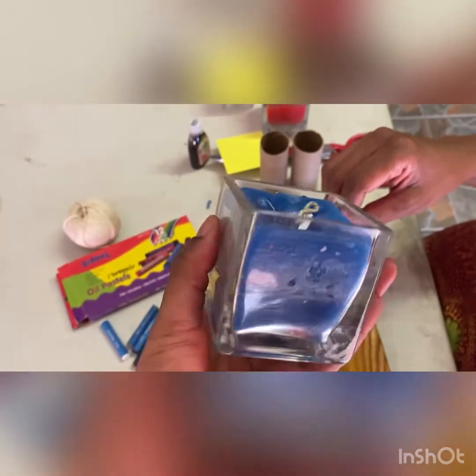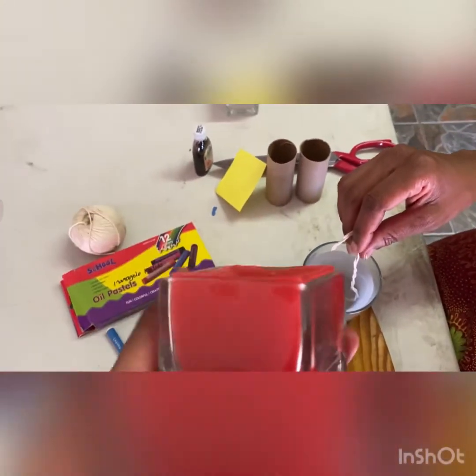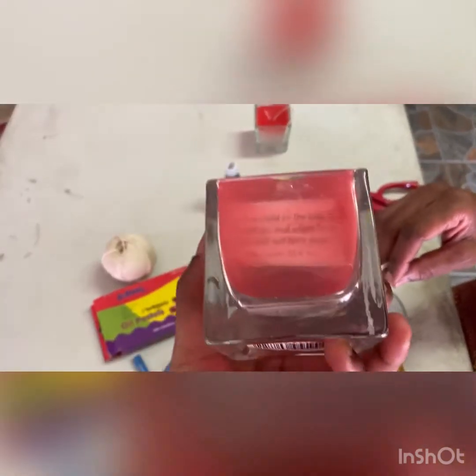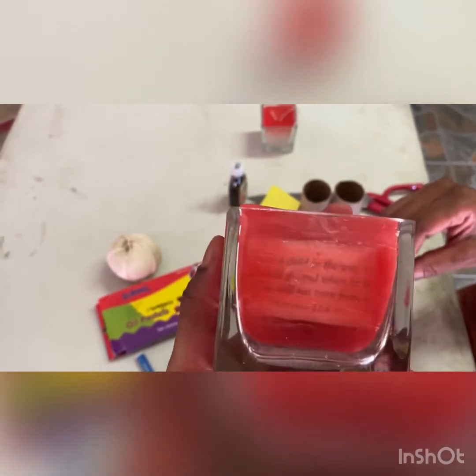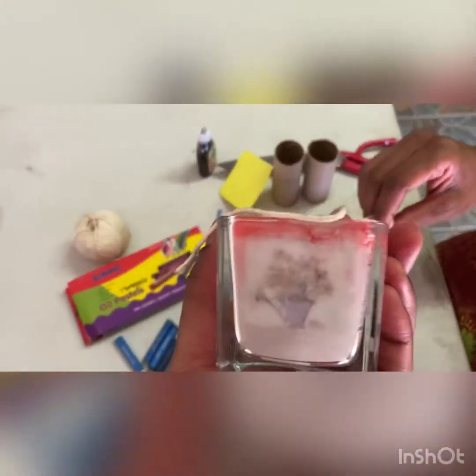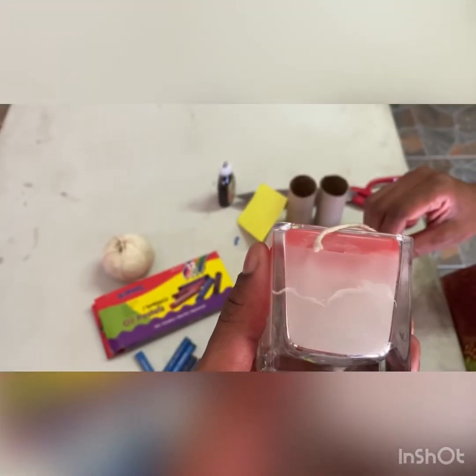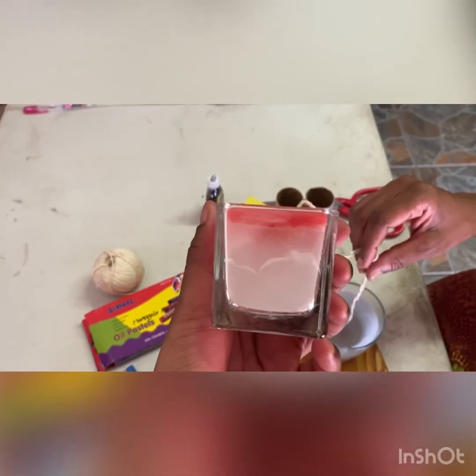I used a blue wax for this one. The second candle that I did at home, just to show you the final results, is a red one. I tried to put some artwork over here of some messages, and then this is the third one. I used two colors over here: a clear wax as well as the red on top, and this is how your candle should look at the end.